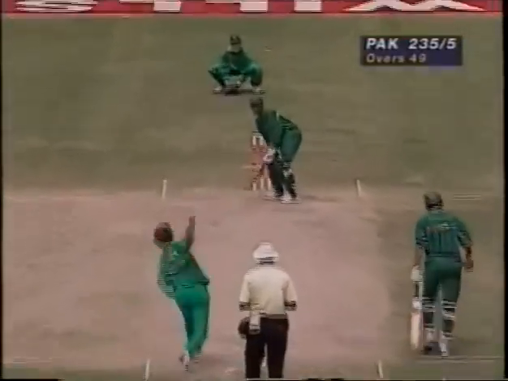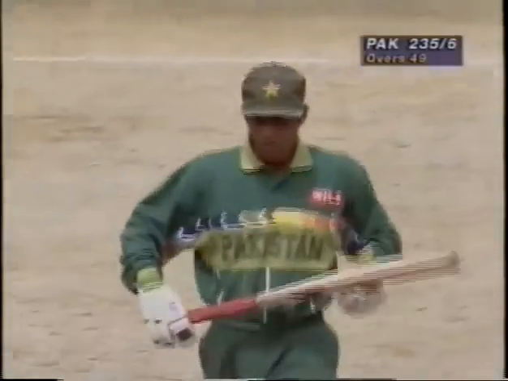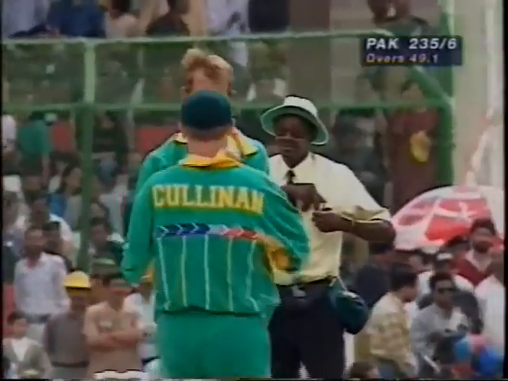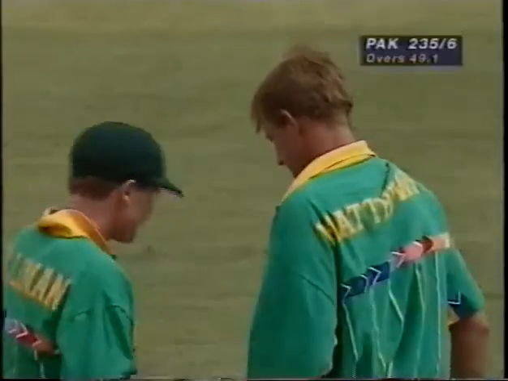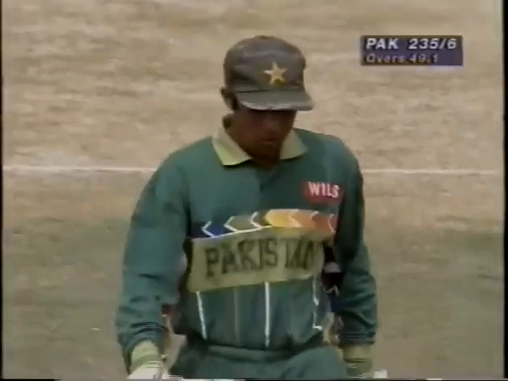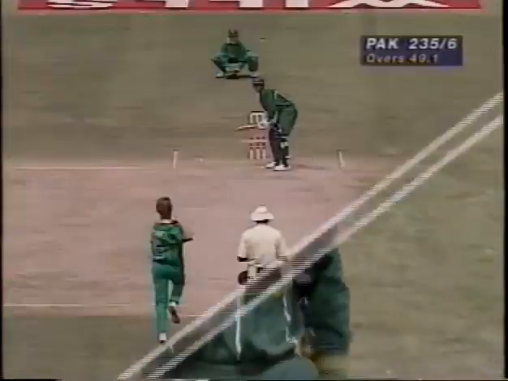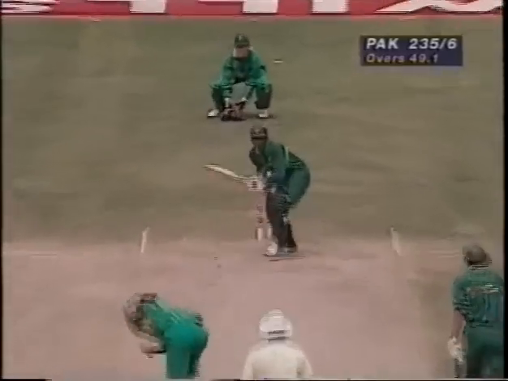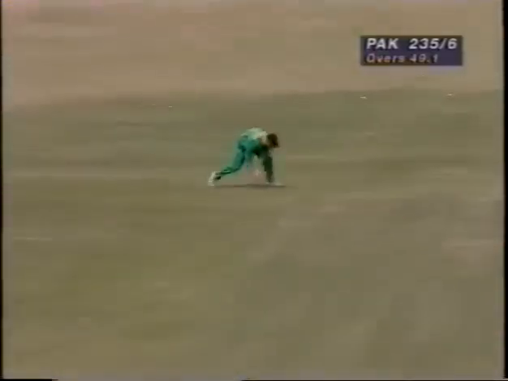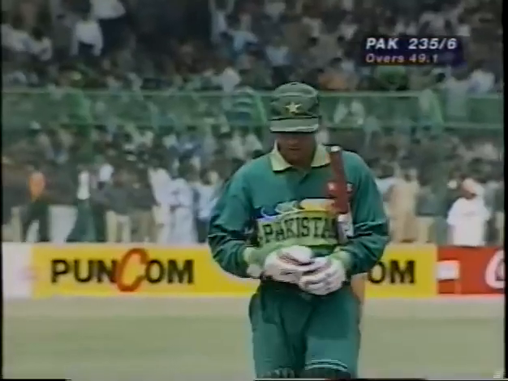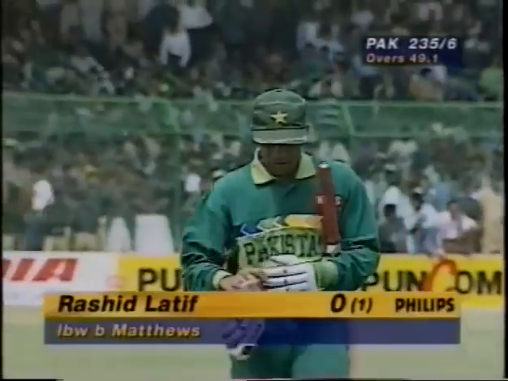Matthews to Rashid Latif. Big shout, he's gone. First ball, Rashid Latif, LBW. This is terrific work by South Africa at the end of this innings. They fought all the way. They kept their nerve. Here we go, Latif trapped right in front. Steve Bucknor giving him out straight away. 235 for 6.